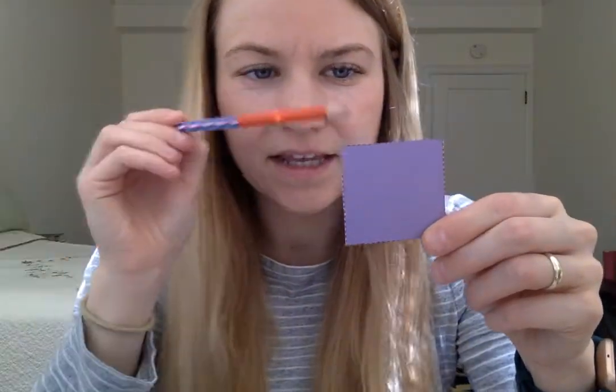One, a two, a three, a four. They all have 4 sides. These are their sides. And they each have 4 corners. 1, 2, 3, 4. If you went through and checked every one of these, you would count 4 sides and 4 corners. Beautiful.